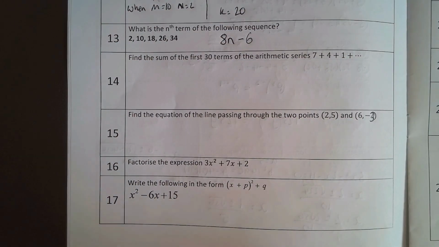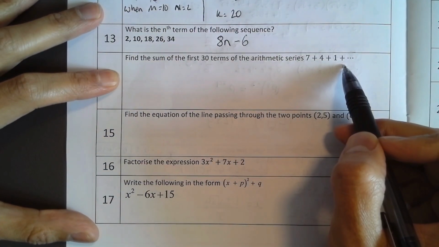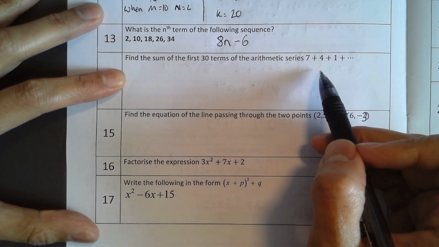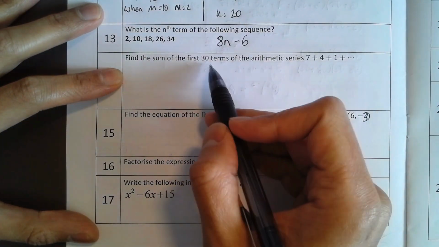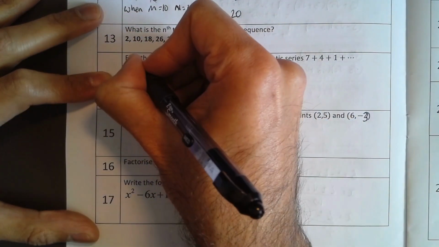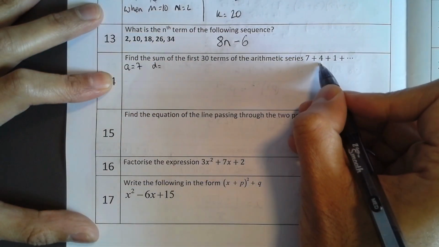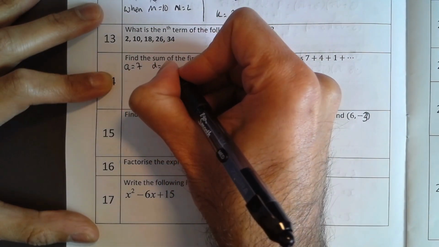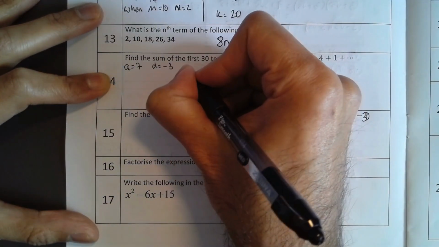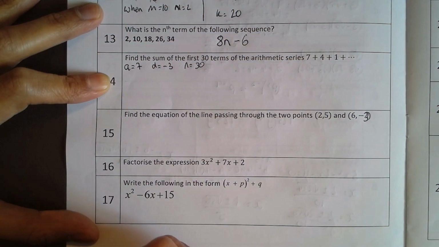Question 14. We want to find the sum of the first 30 terms of this arithmetic series. Okay, so the first thing I'm going to do is write down the things that I know. I know the first term, a, is equal to 7. The common difference, I can see it's going down by 3 each time, so it's going to be -3 to show that it's going down by 3. And then n, which is the number of terms, is going to be 30. I know that there's 30 terms.